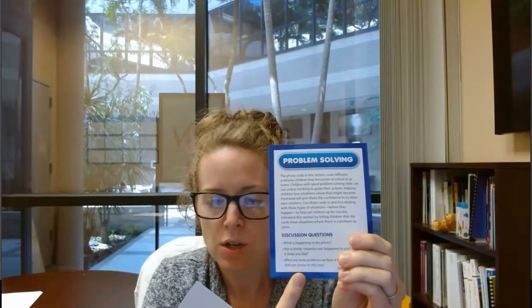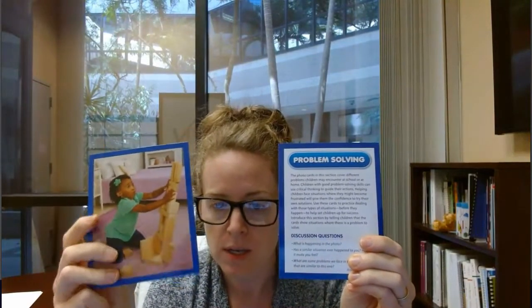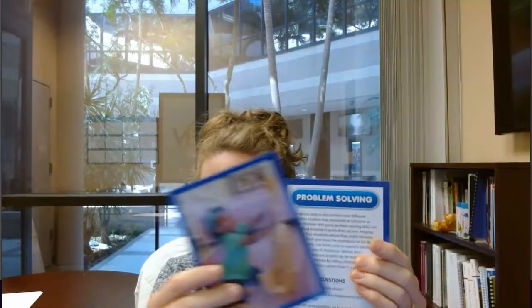So again, the directions card will give you some open-ended questions that can be applicable to all of the cards, and then some extension activities on the back. So for example, lay the cards out along with some of the cards from the managing emotions section. Ask children to pick out a managing emotions card that could help solve each problem. So in this example, you can see that the directions help you make connections between the card sets.